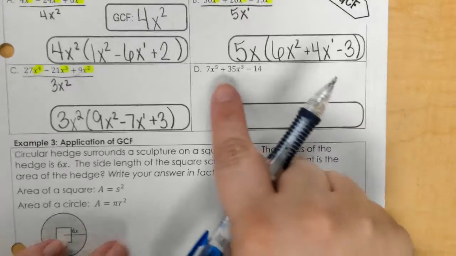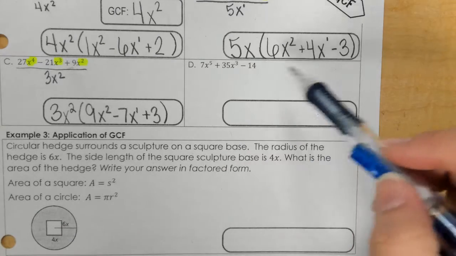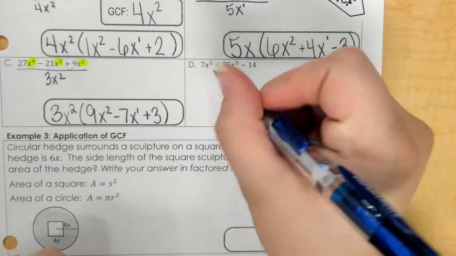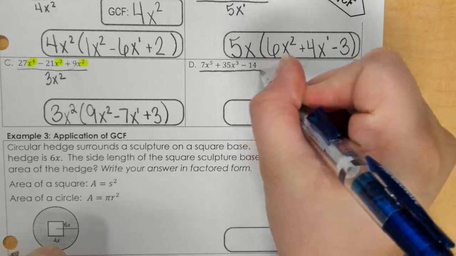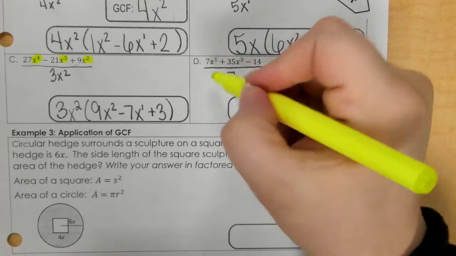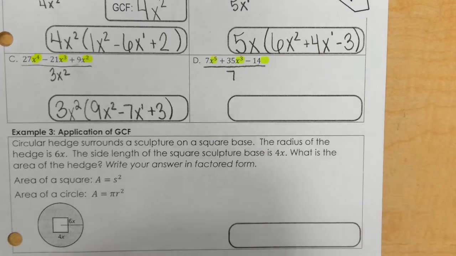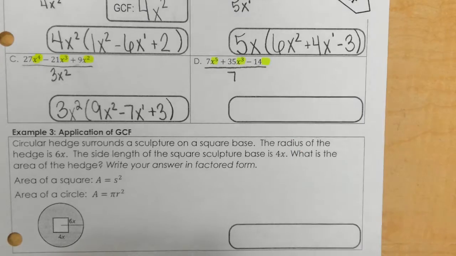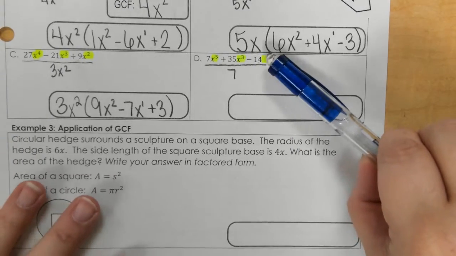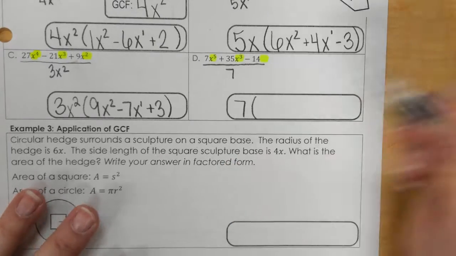Lastly, letter D, 7, 35, and 14. So what can go into all of those numbers evenly? And that would be 7. And then if I look, I see I have x to the 5th, x to the 3rd, and no x at all, I'm sorry. And because there's no x at all, I cannot take an x out. So my GCF is just 7.